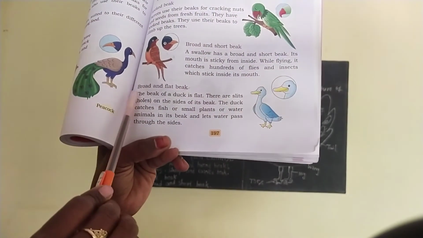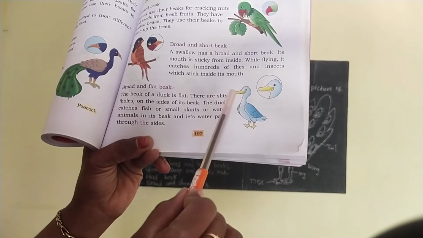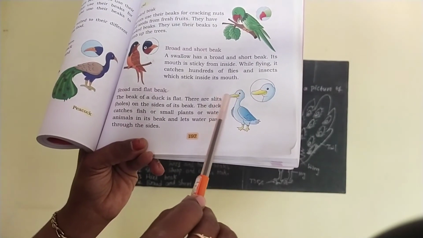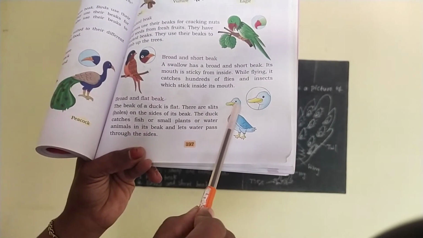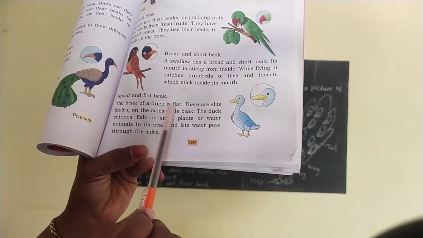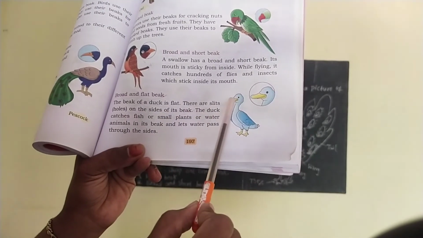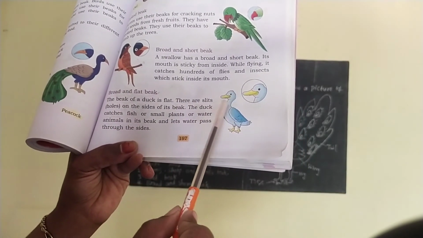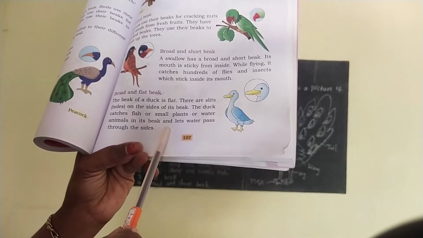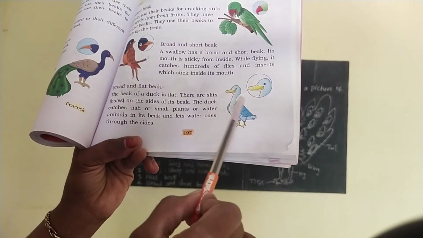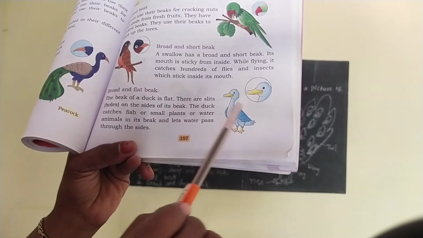Next type is the broad and flat beak. The beak is broad and also the flatness is seen. Look here, this duck. The duck's beak is broad and also flat. There are slits on the sides of its beak. Slits, you also observe. The duck catches fish and small plants or water animals in its beak and the remaining water passes through the sides. Okay. This is the broad and flat beak.